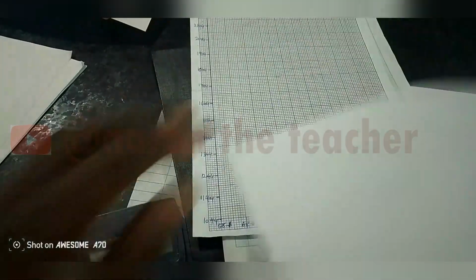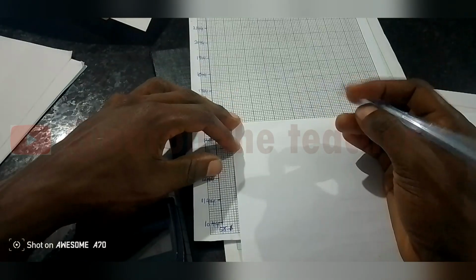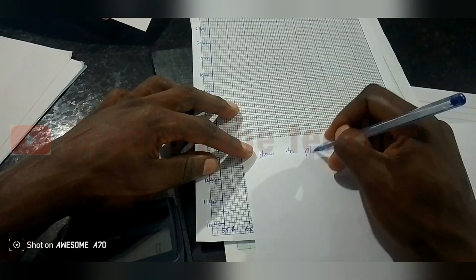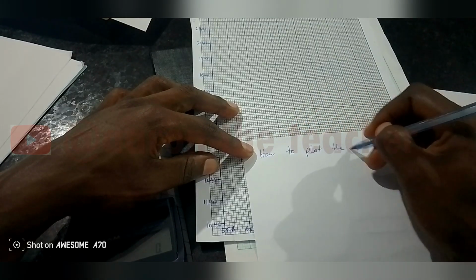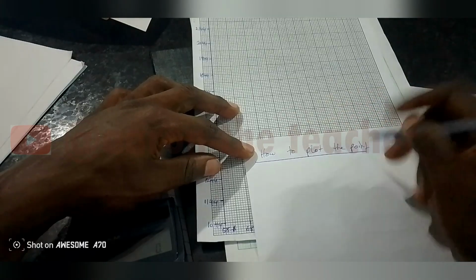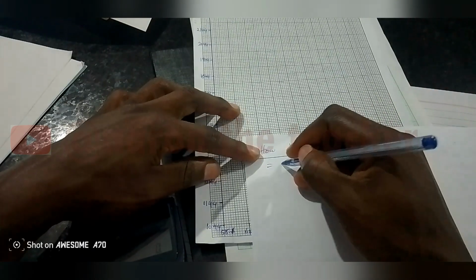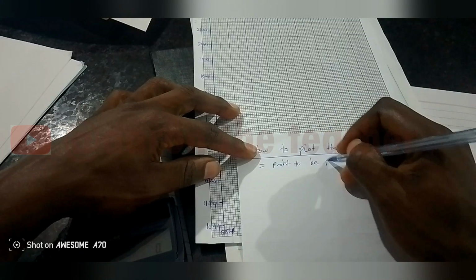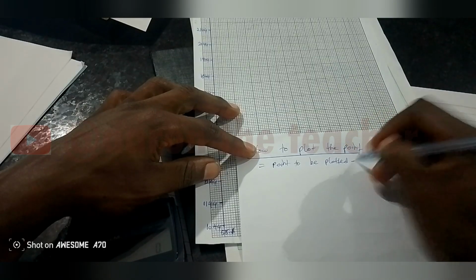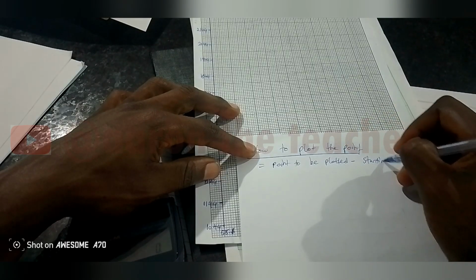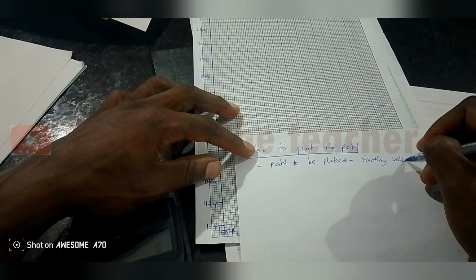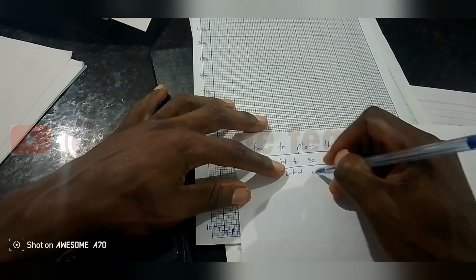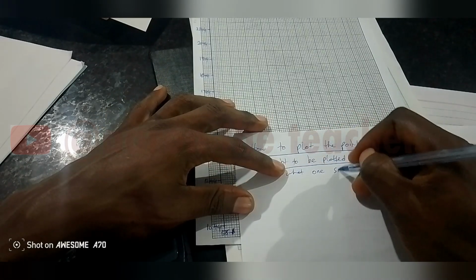The values we shall again go through how to plot the point. We get the point to be plotted, minus the starting value, and divide by what one small square represents.